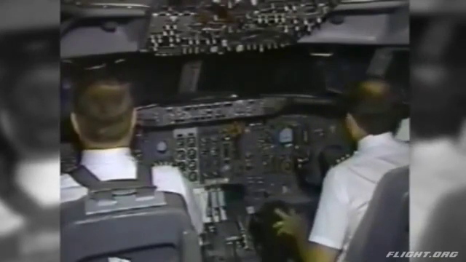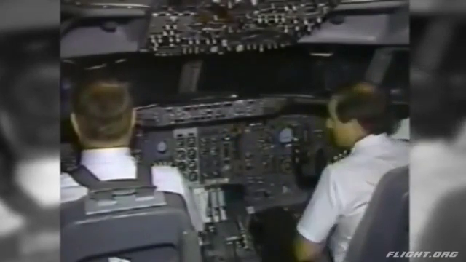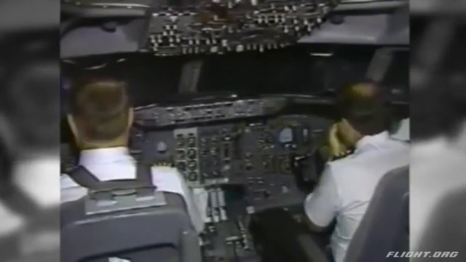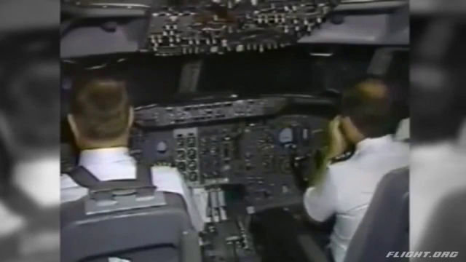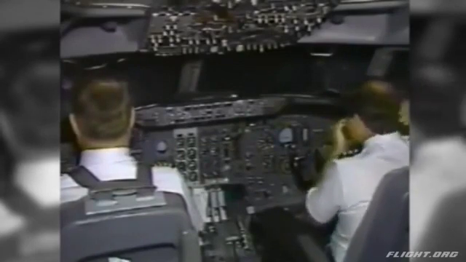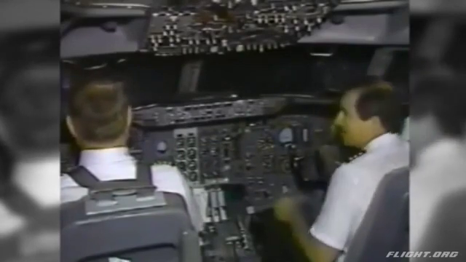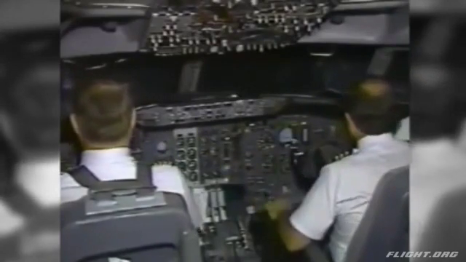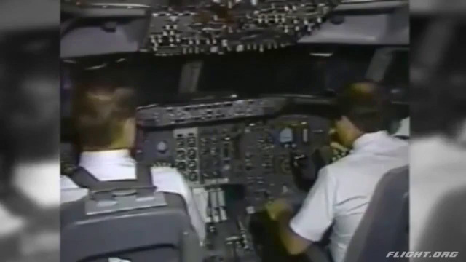Jim, call the tower and tell them we've had a fire warning here. We're going out straight ahead. Jim, heading select. Continental 101 has had a fire indication, like to proceed straight ahead. Stay with me, or climb runway heading up to 2,000 feet. Jim, get that runway heading to 2,000.